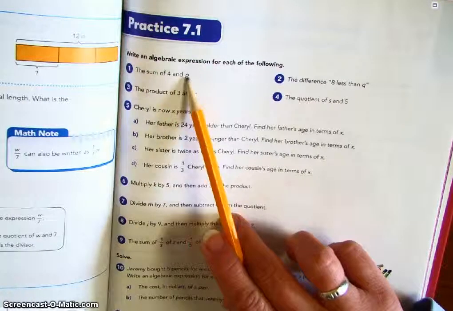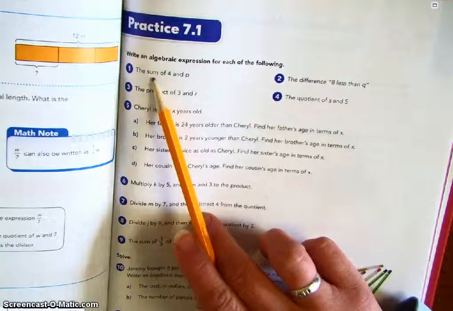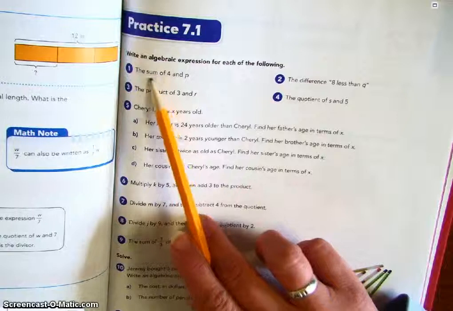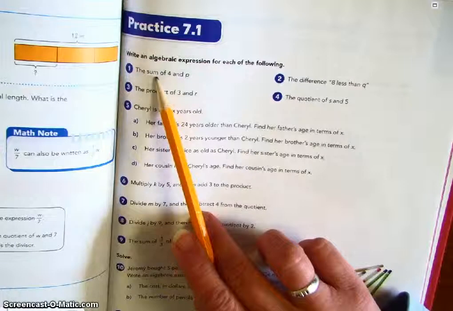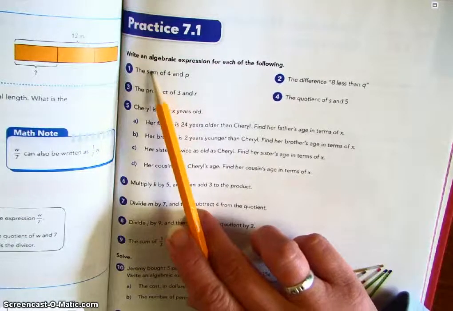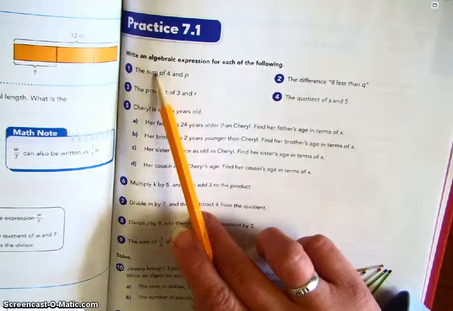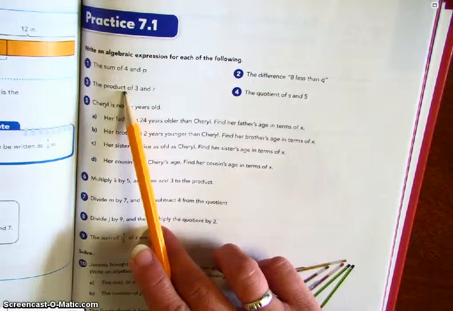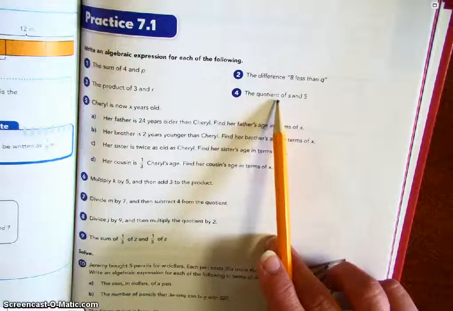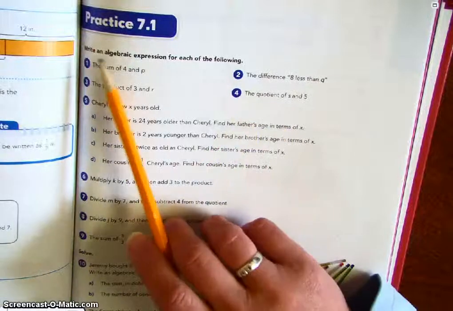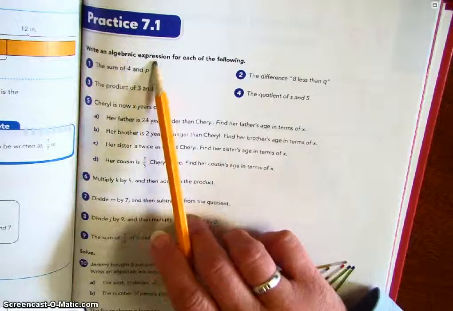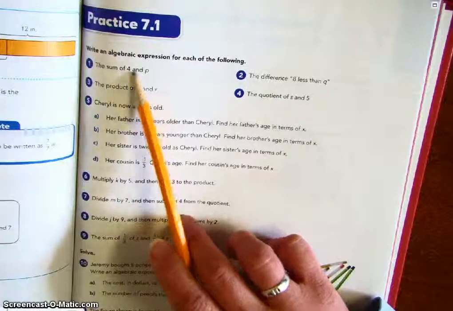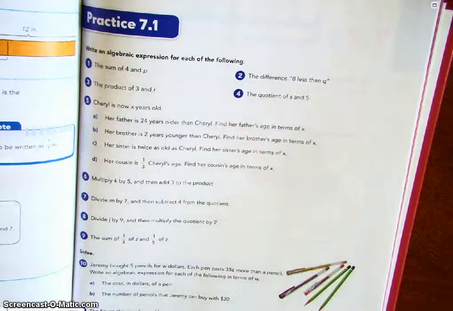Here in number 1 it's 4 and p, and it's saying the sum of. So that's the function that we know is whatever the answer for that kind of function being addition, subtraction, multiplication, or division. The answer is either called the sum for addition, the difference for subtraction, the product for multiplication, and the quotient for division, and we wrote that down in our notes earlier in the week. So that will tell me what function I need to put in my algebraic expression. So 4 and p. The sum would be 4 plus p. That is all that you would write.